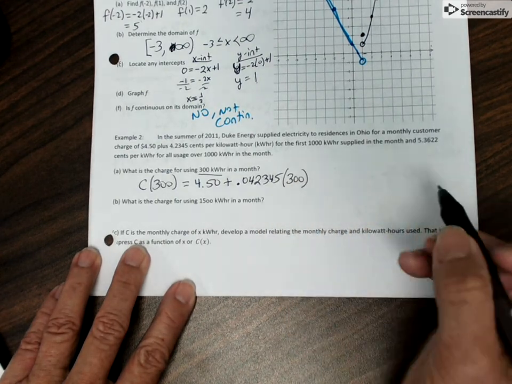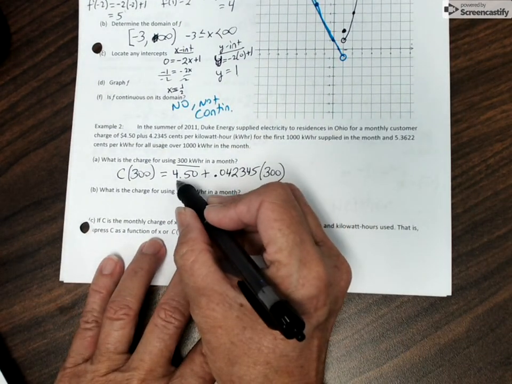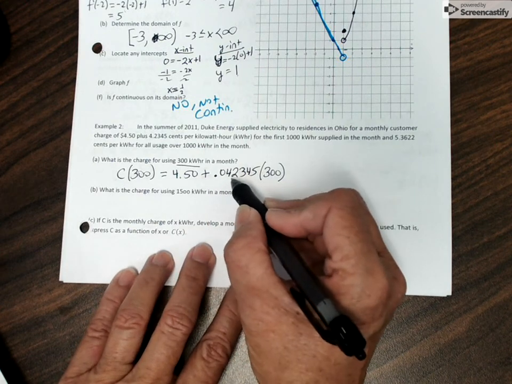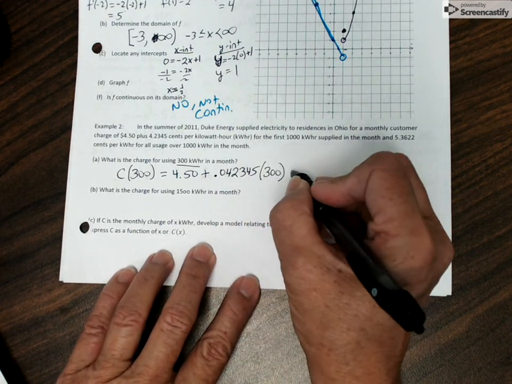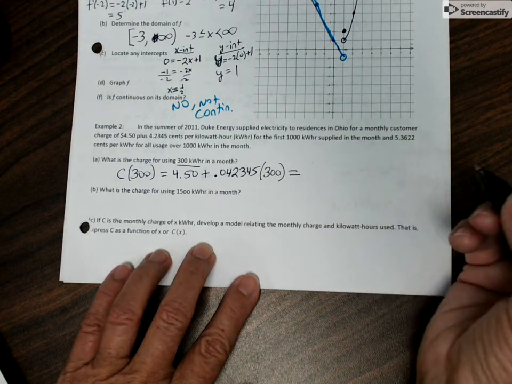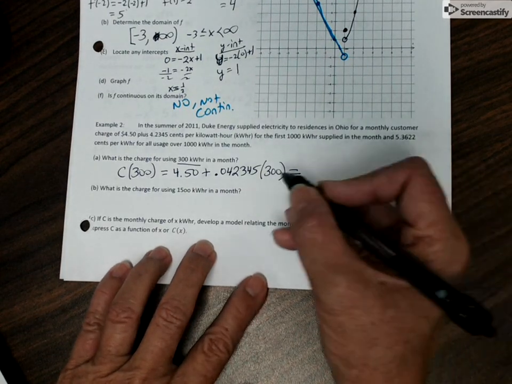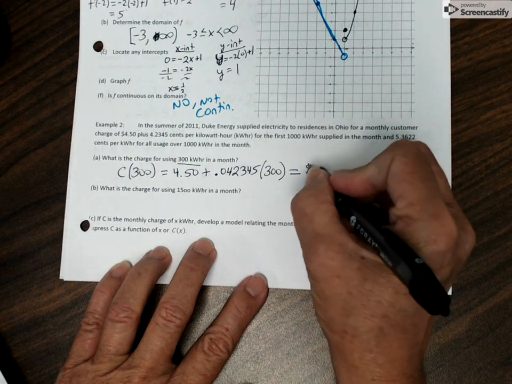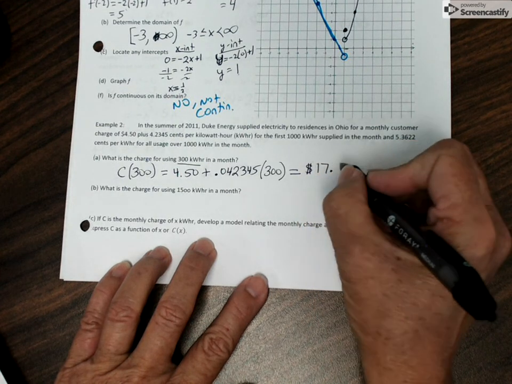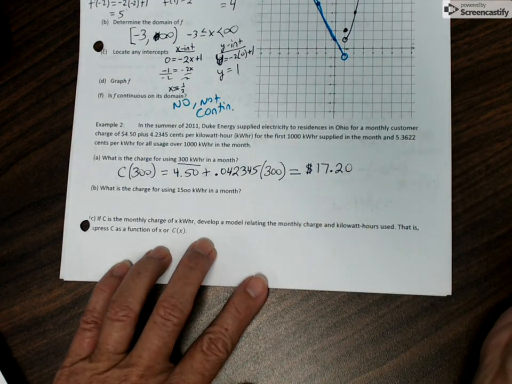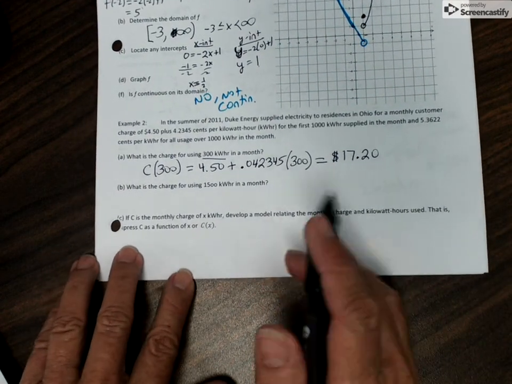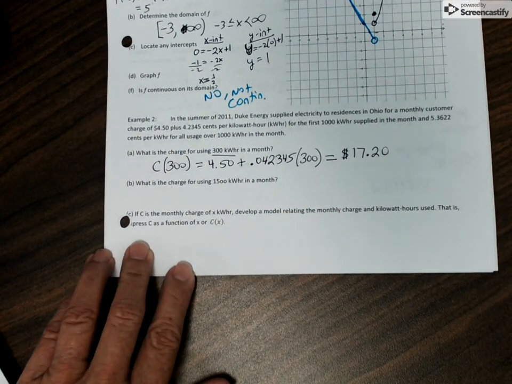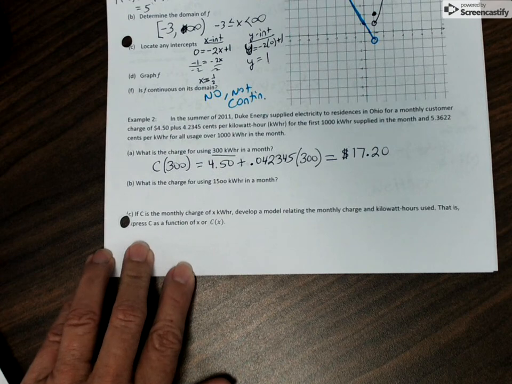And we use 300 kilowatts. Okay, so 4.5 plus 0.042345 times 300. And that will give me the charge for that month. Now I'm going to plug that in the calculator, and I get $17.20. Okay, what if we use 1,500 kilowatts in a month?